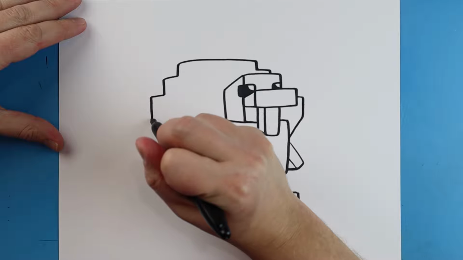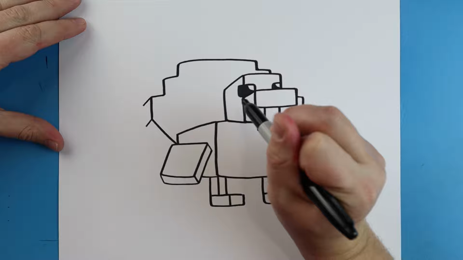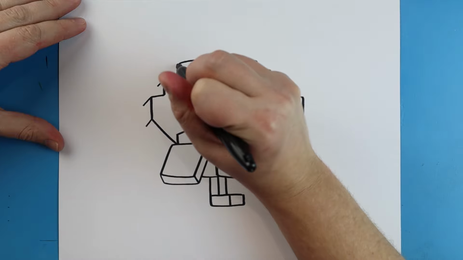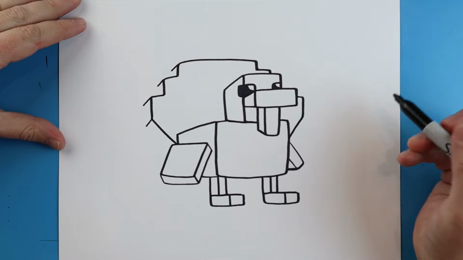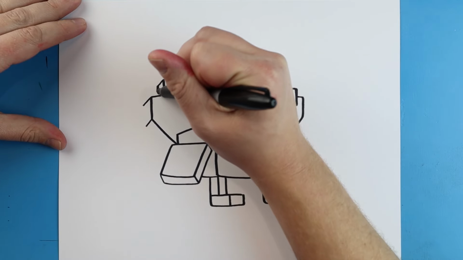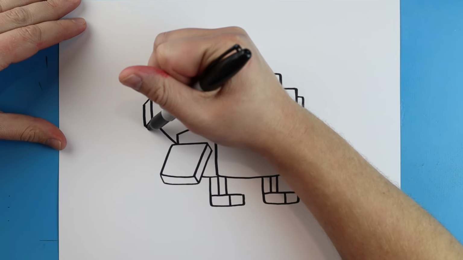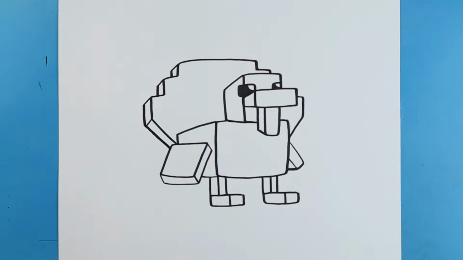Now, starting here at this corner, let's make a little diagonal line. I'll make one right here, one here, and then one here. I'll make a line down, we'll go down to here, and then we just want to connect it at a diagonal.